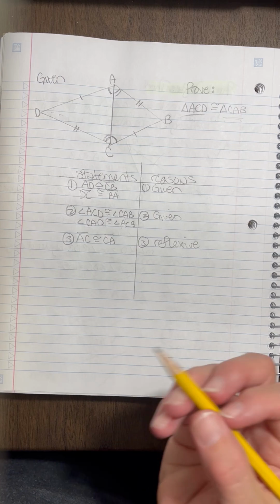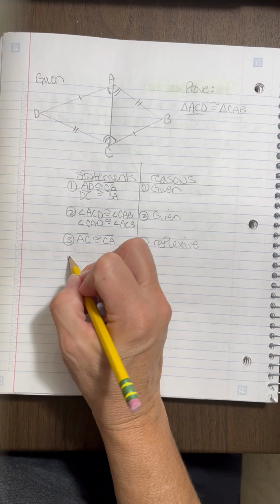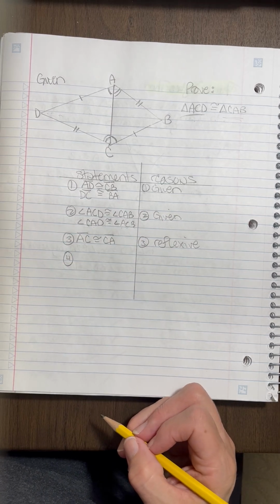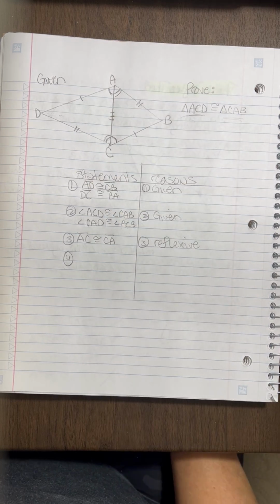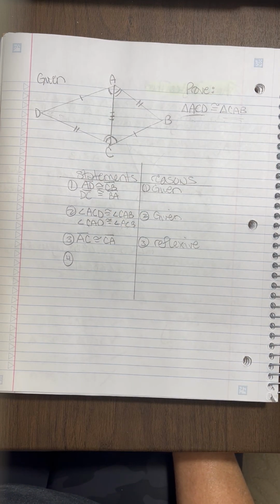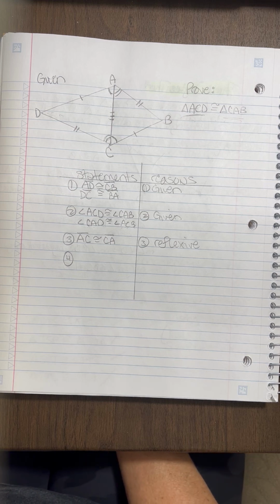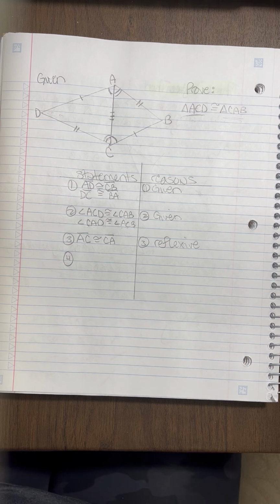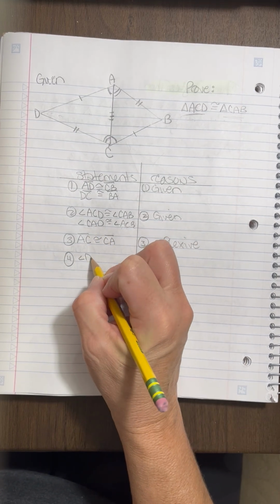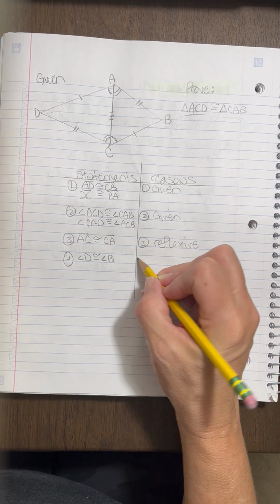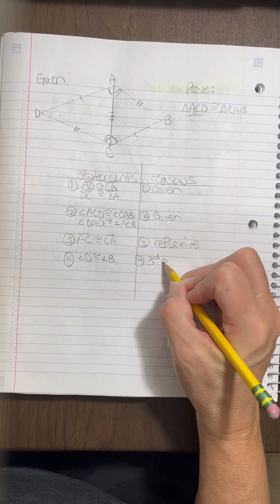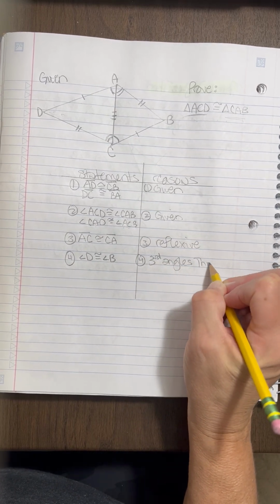All right. And then what else can we say? Oh, I'm going to put 3 hash marks on here because that's one of our sides that's now congruent. Okay, well, what do we know? We know the sides are the same, but we also know 2 angles are the same in both triangles. Therefore, we can say that angle D must be congruent to angle B by the third angles theorem.